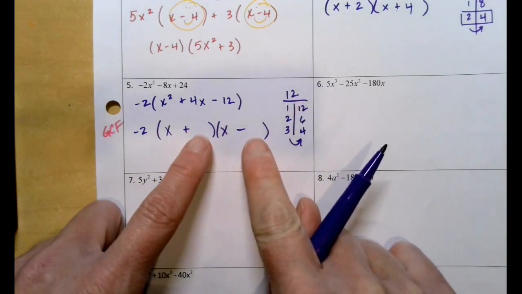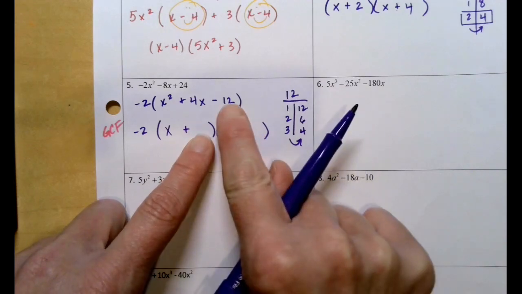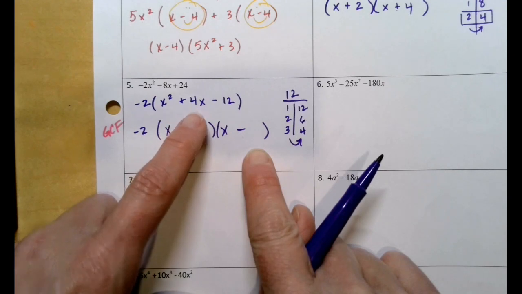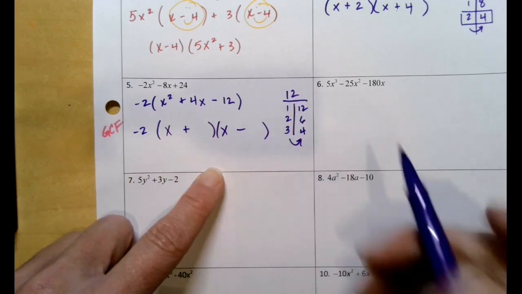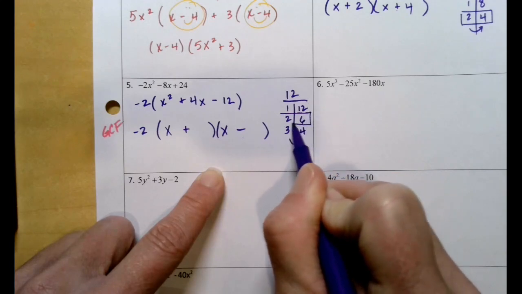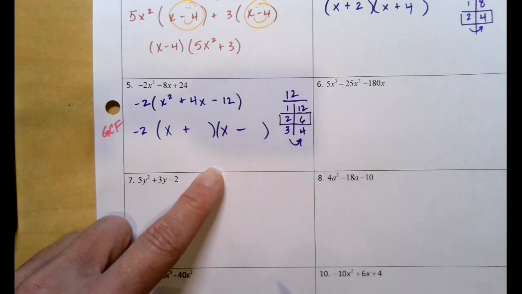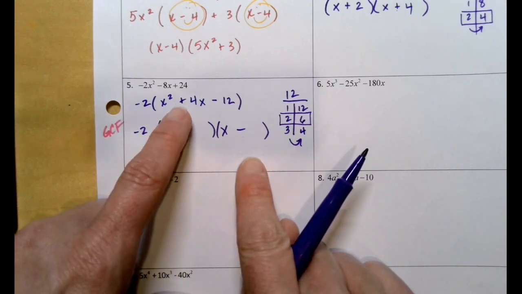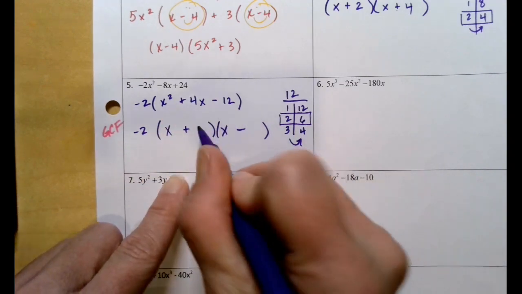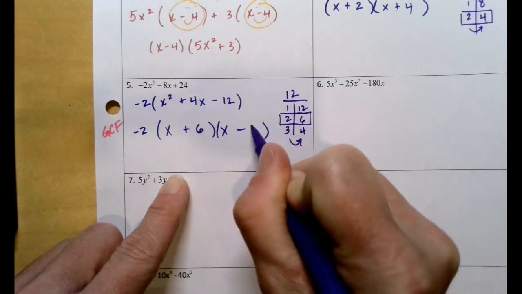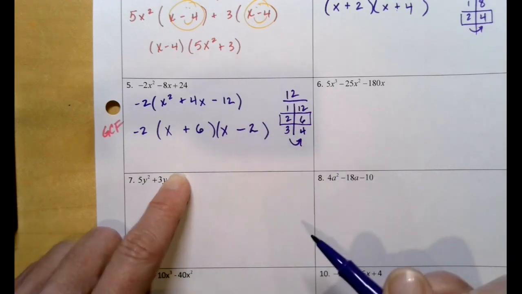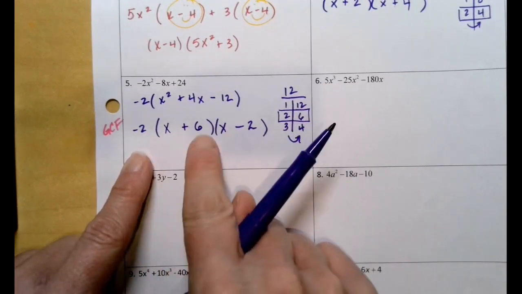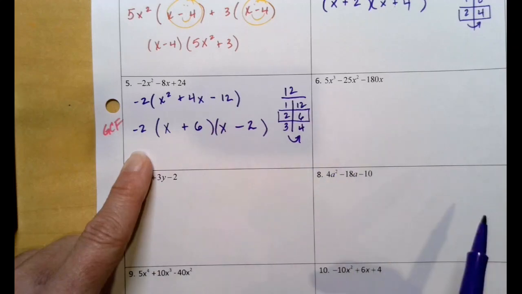Now I want to find two numbers that multiply together to give me -12, but they're going to have a difference of +4. So when I look over at my t table, do you see these two numbers here? Have a difference of 4. Now I need to decide which one's positive. Do you see how I have more positives here? So my bigger number is going to be positive, and my smaller number is going to be negative. Here's my 3 factors: -2, and this expression, x plus 6, and this expression, x minus 2.